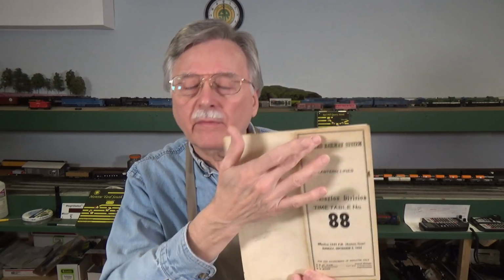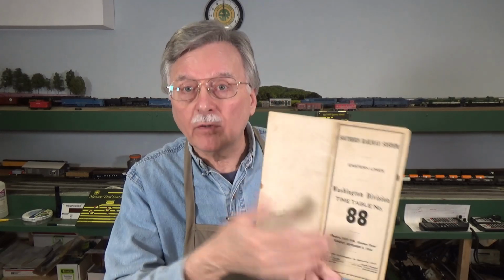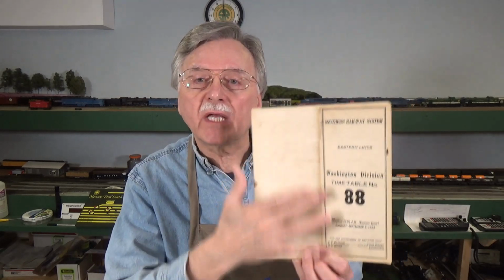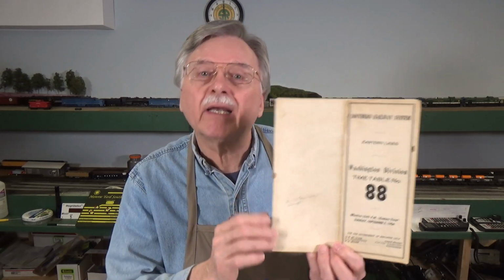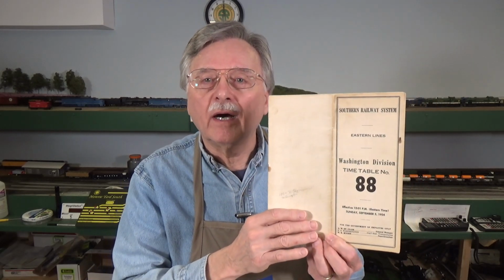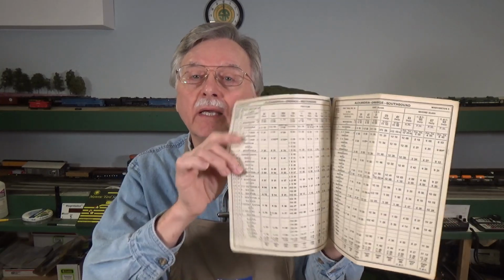And, you know, it didn't change that much between 54 and 57, probably 54 and 64. So I'm using this one to go by for my operations on the model railroad, and I've compared it to schedules for 1957, and it's the same. Okay, might be a difference of a minute or two. But what's important here is, like I said, it has a list of all of the stations in the division.